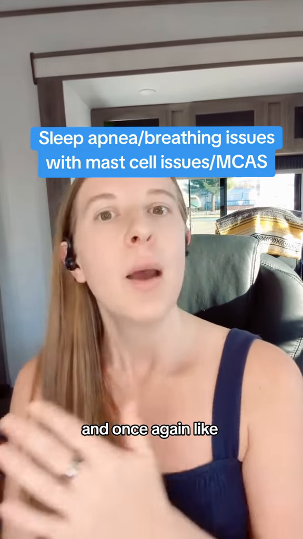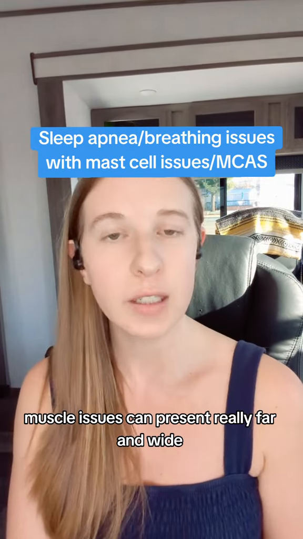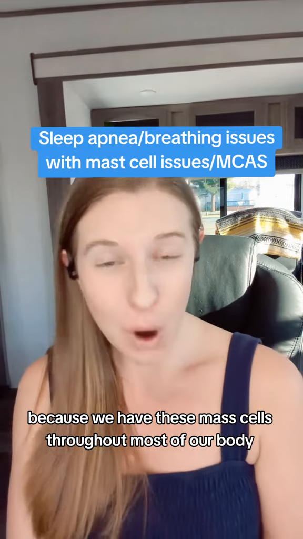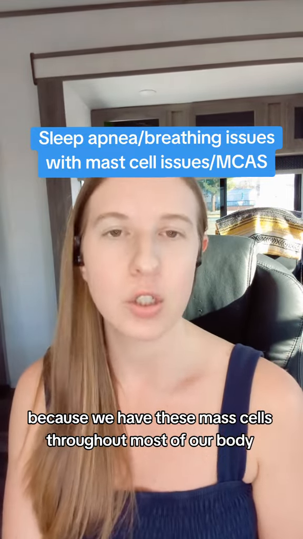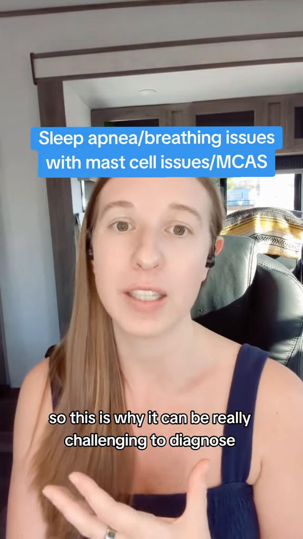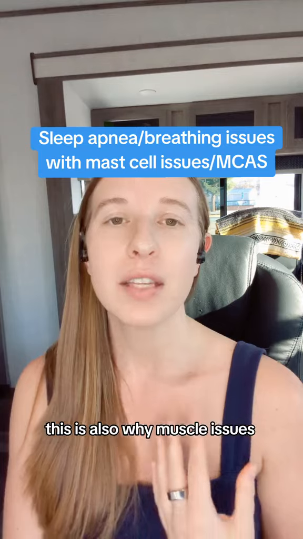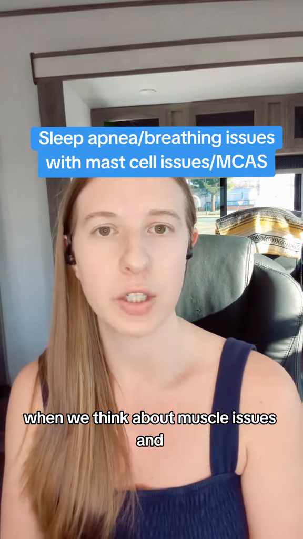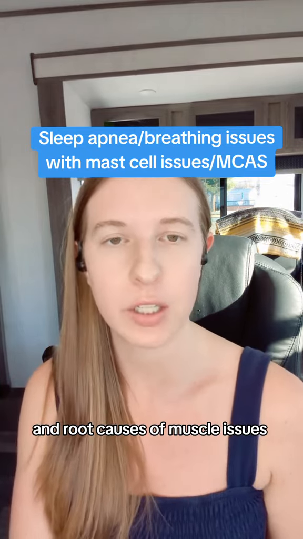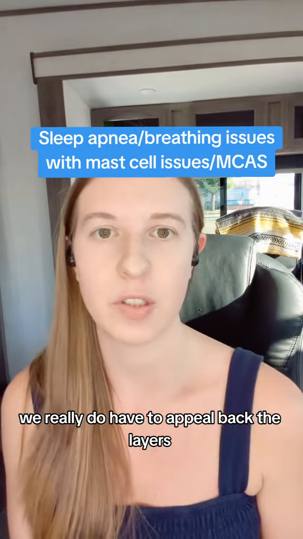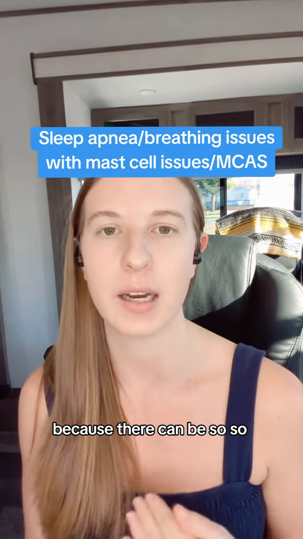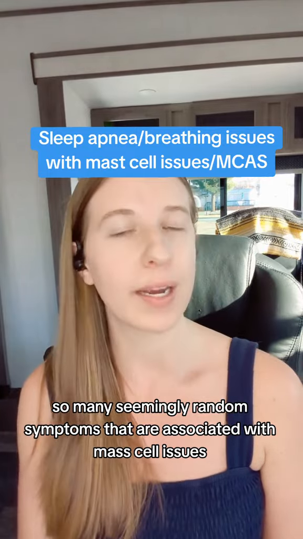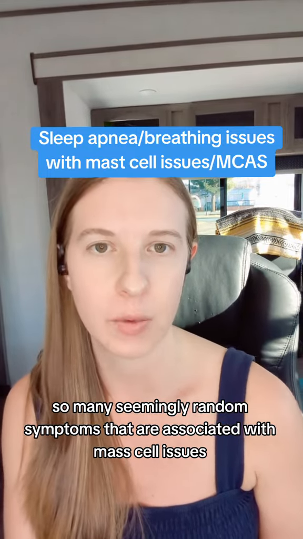Once again, mast cell issues can present really far and wide because we have these mast cells throughout most of our body. So this is why it can be really challenging to diagnose. This is also why, when we think about mast cell issues and root causes of mast cell issues, we really do have to peel back the layers, because there can be so many seemingly random symptoms that are associated with mast cell issues.